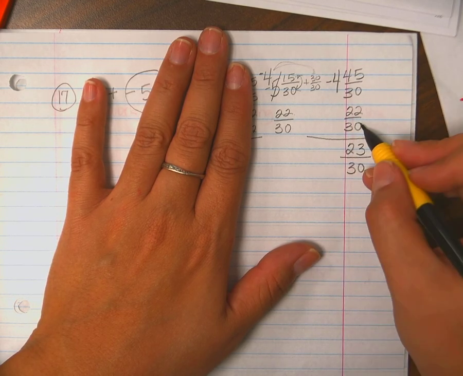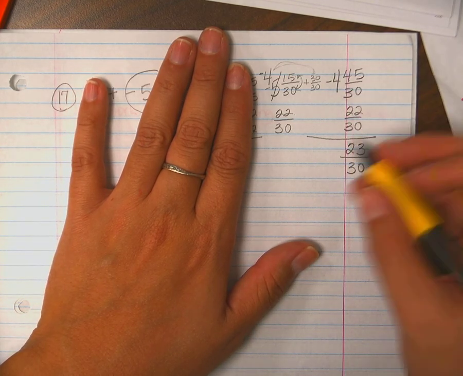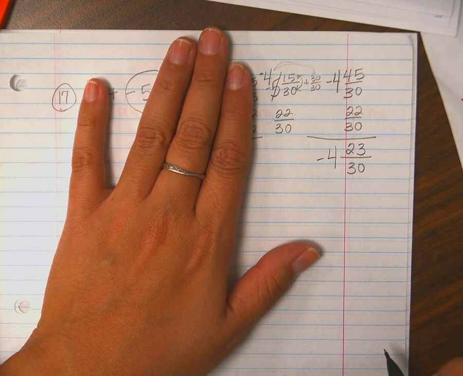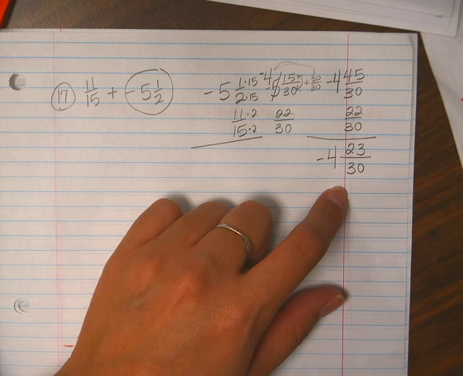Remember, you've worked so hard to find that common denominator, you want to keep it the same. And then you have that negative 4 that just comes straight down. If you could simplify, you'd simplify, but you can't. So that's it.